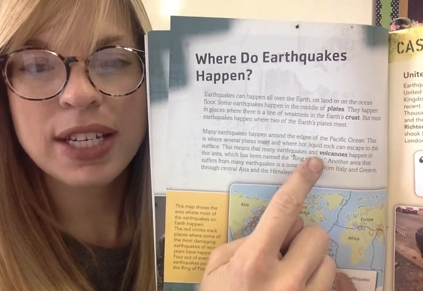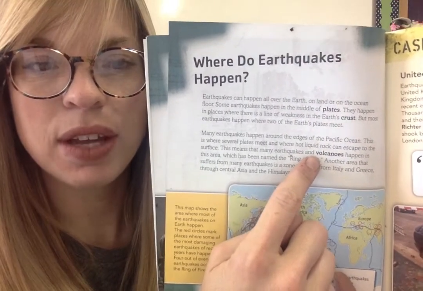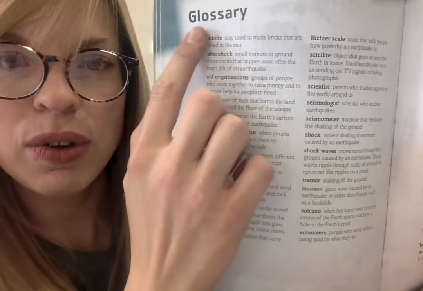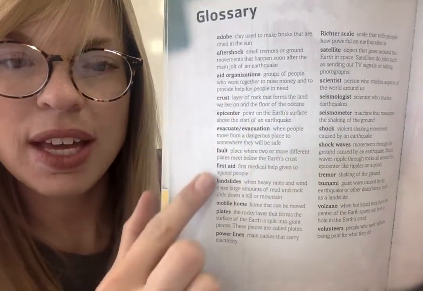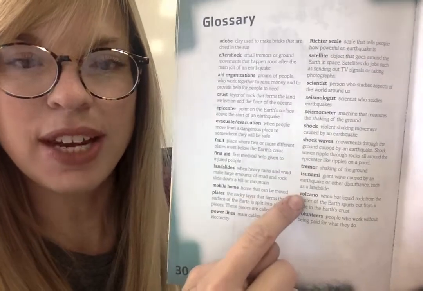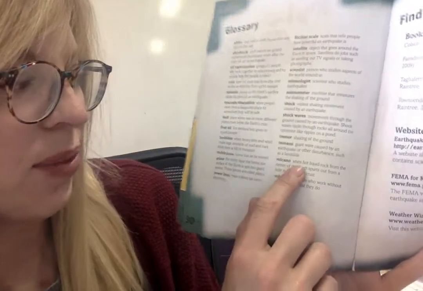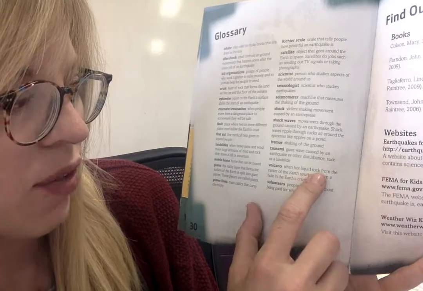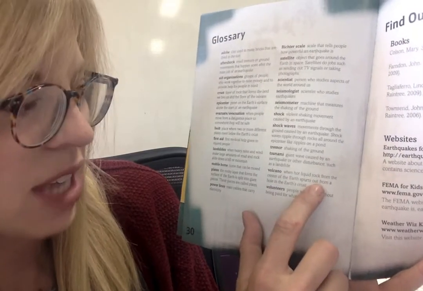Volcanoes. Pay attention to the letter that it starts with, V. I'm going to look all the way in the back, and I'm going to go down. It starts with A, B, C, and then it goes all the way down through the alphabet to the letter V. Volcano. A volcano: when hot liquid rock from the center of the earth spurts out from a hole in the earth's crust. Now we know what the word volcano means.